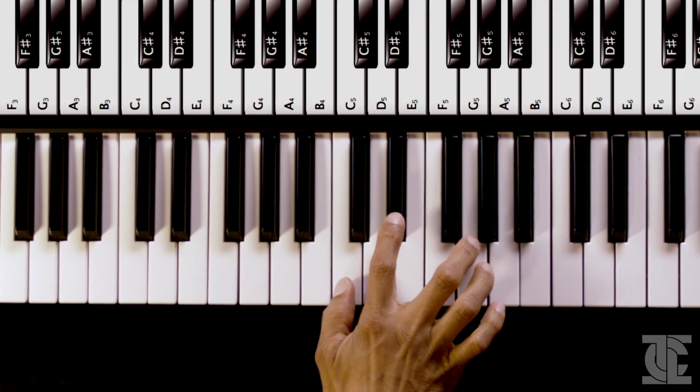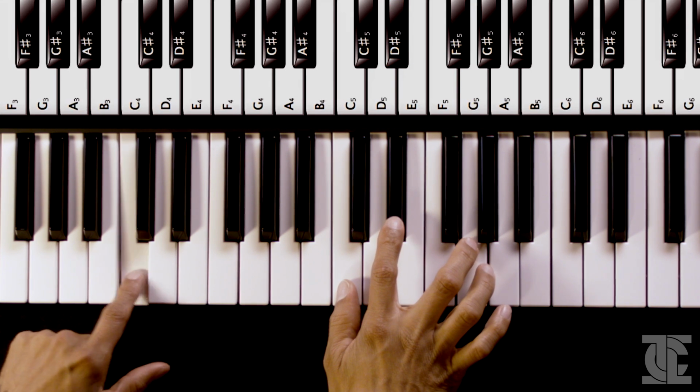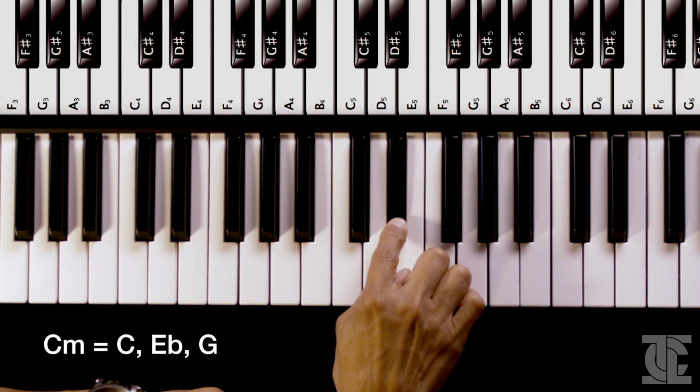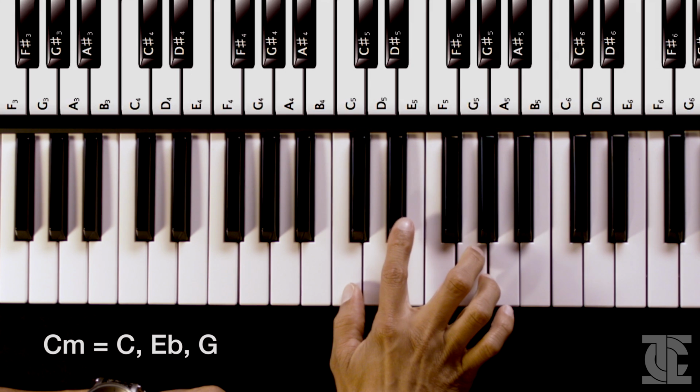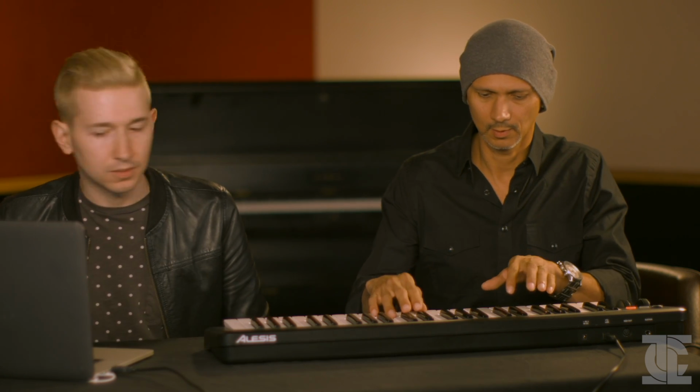So if we look at C minor, traditionally you'd be playing C in the bass. But we also notice that there's an E flat and there's also a G in that chord. And these 2 notes are also strong candidates for you to use as bass notes. So why don't we sequence something? I'll play the root in the bass, and then we'll talk about strategies of how to choose other notes, why it can be effective, and share that tip with you.